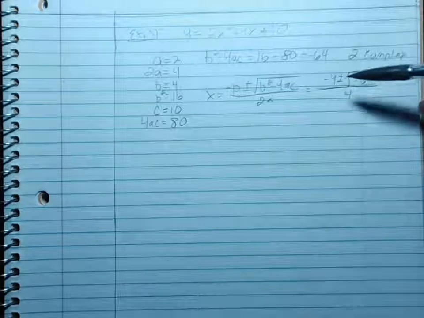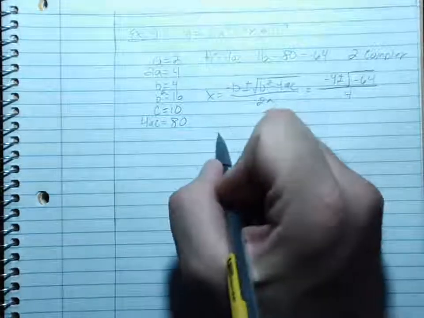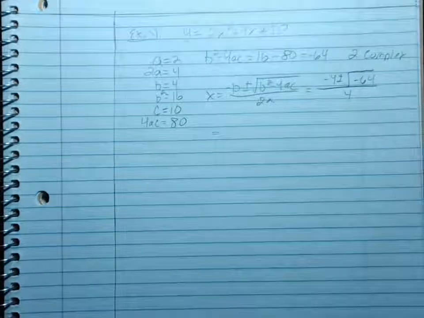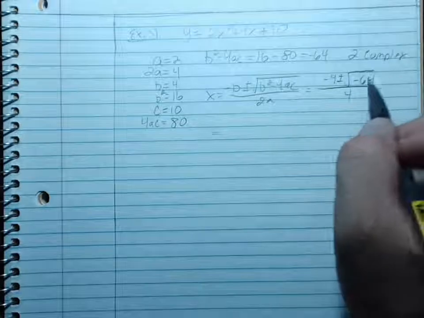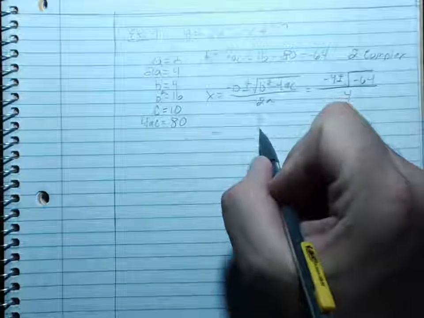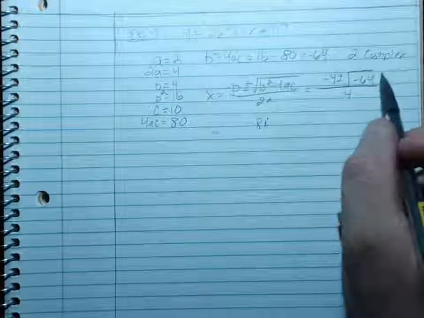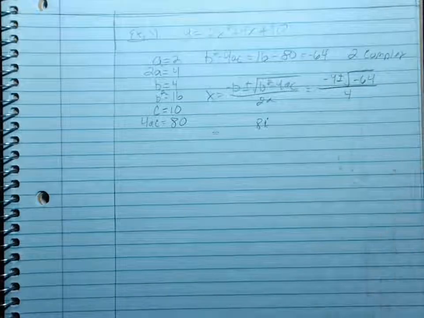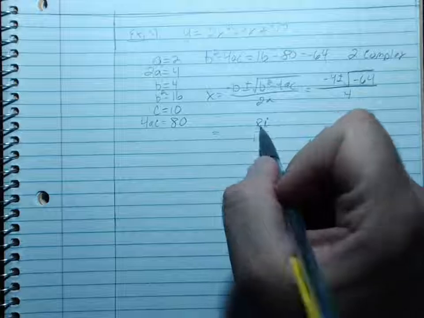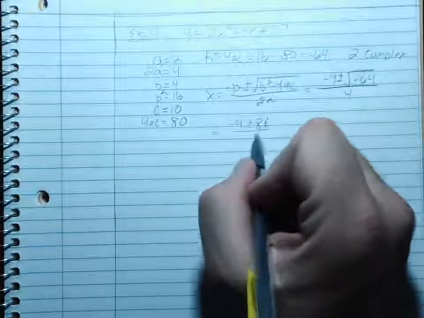Now, at this point, we've talked about square roots in class and square roots of negative numbers. And really, the only difference between square rooting a positive number and square rooting a negative number is that the negative number gets an i after it. Here's what I mean. When we take the square root of negative 64, it's just like taking the square root of 64. There's going to be an 8. But because it's negative, I'm going to put an i after it. Remember, the square root of negative 1 is i, and negative 64 is the result of multiplying positive 64 and negative 1. Anyway, just go with it. The square root of negative 64 would be 8i. So I end up with negative 4 plus or minus 8i over 4.